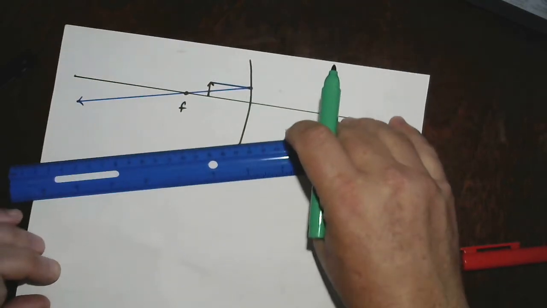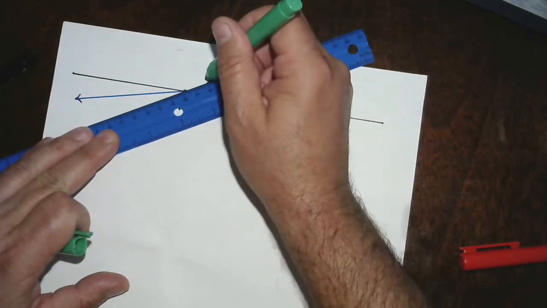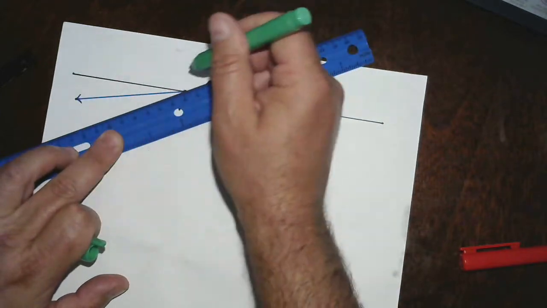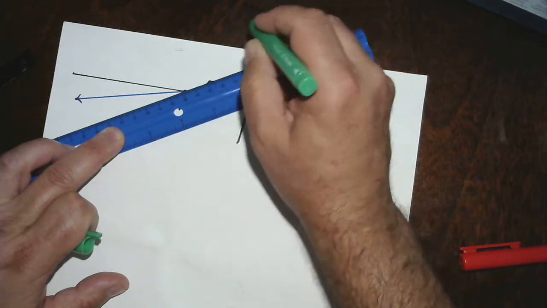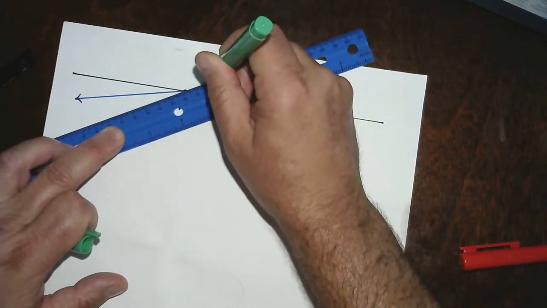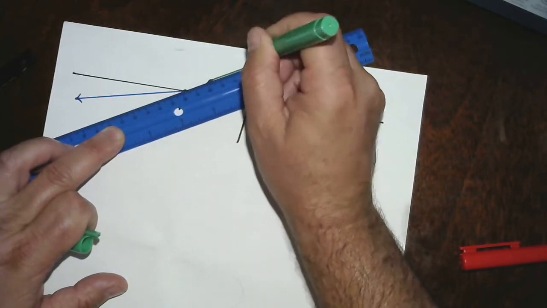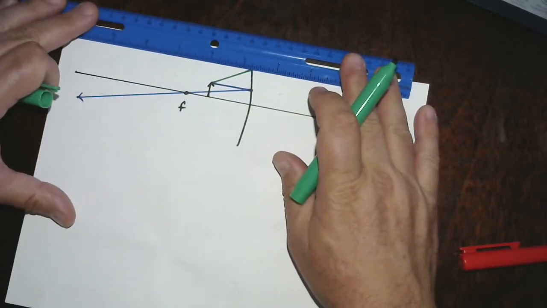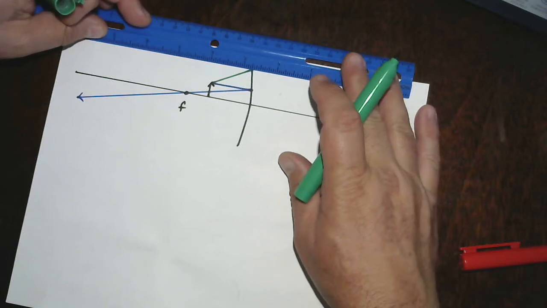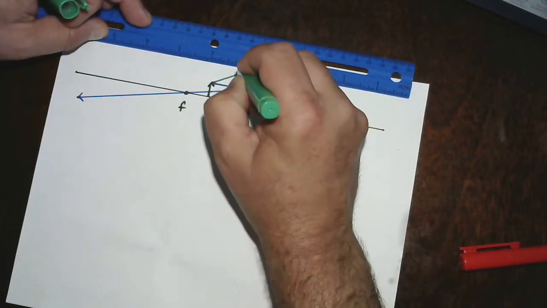Ray number 2 begins through the focal point. Okay, if we go from the tip of the arrow through the focal point, we're never going to hit the mirror. That is not appropriate. What we want to do is be along this line, but we need to go hit the mirror. So we're going to go this way, away from the focal point, hitting the mirror up here, and then we are going to turn and go parallel to the optical axis. This looks roughly parallel to me.